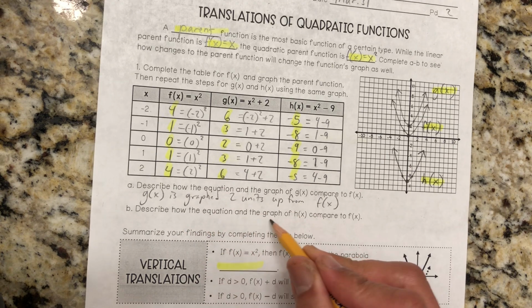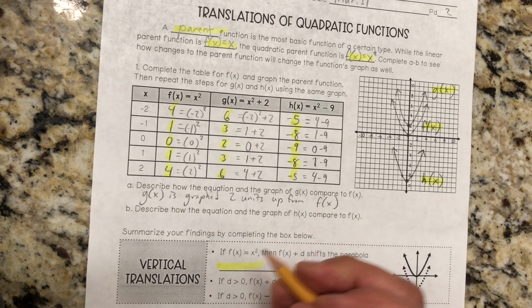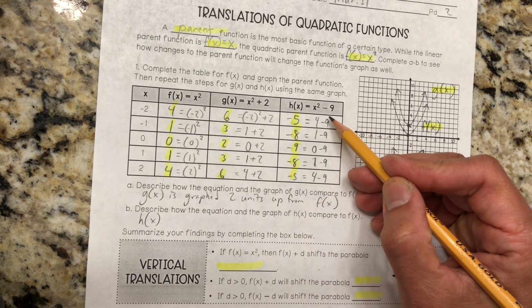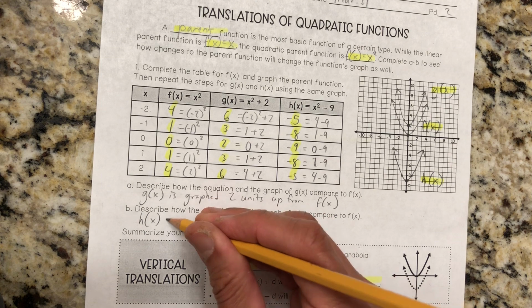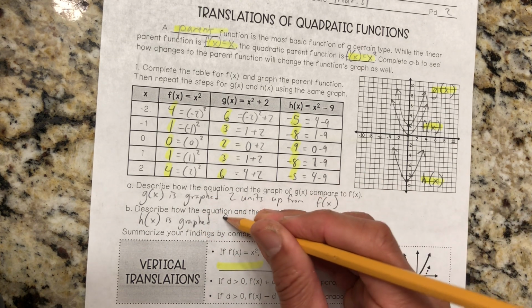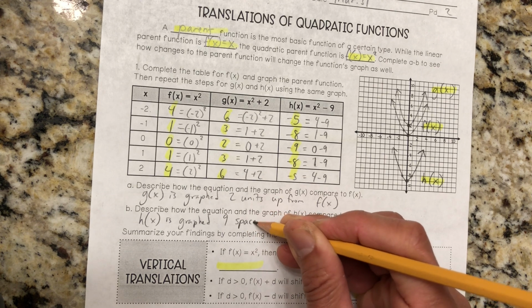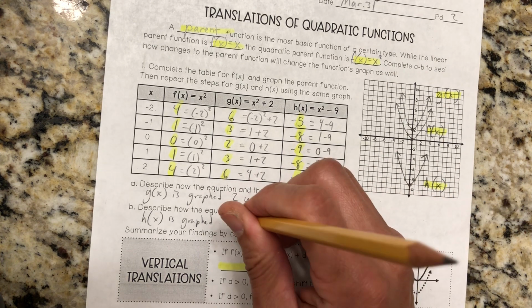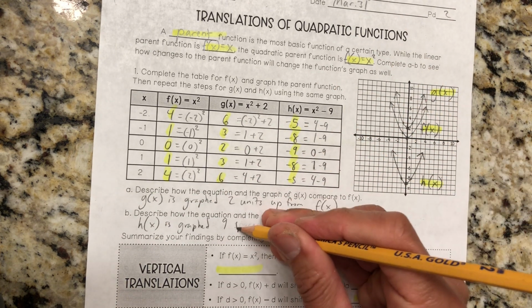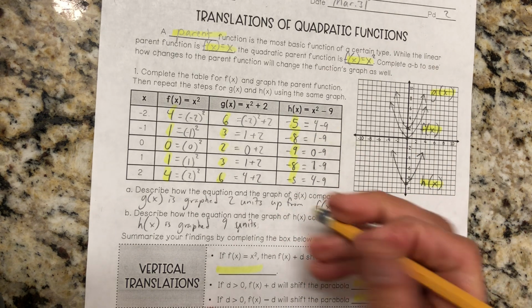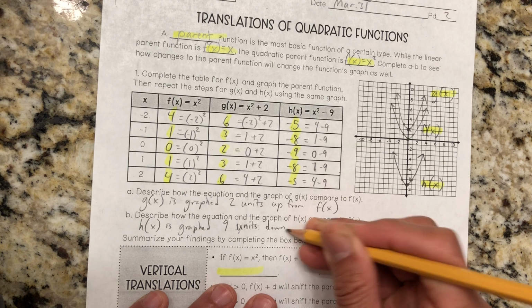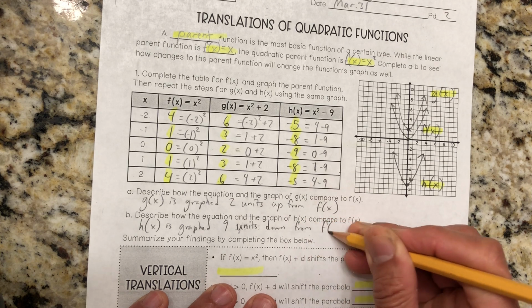And now describe how the equation and the graph of h of x compares to f of x. We could say that h of x is graphed 9 units down from f of x.